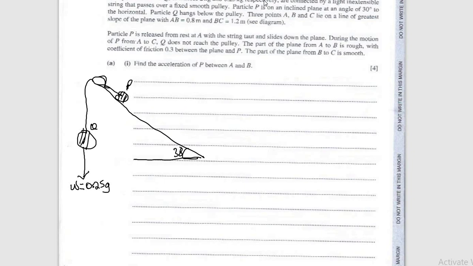The force in the wire is called tension. Tension holding Q is T. Tension is always stretching out. Let me draw P so you can see the tension properly.